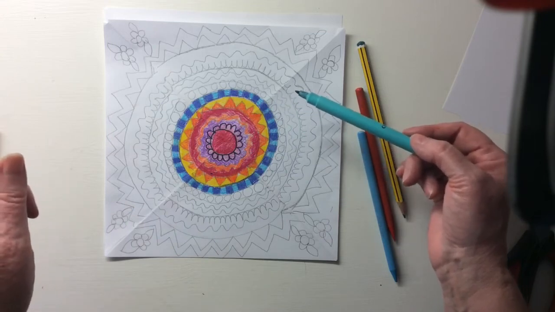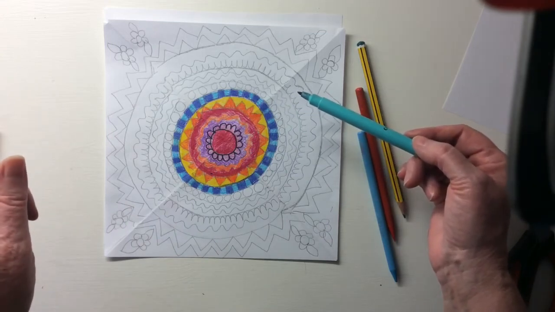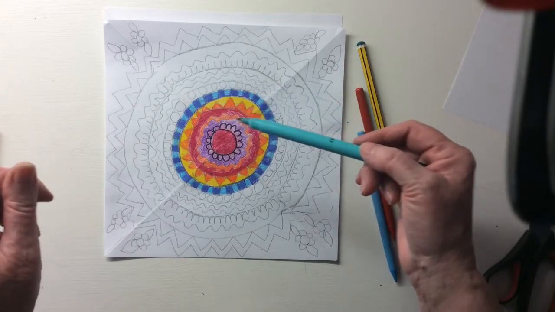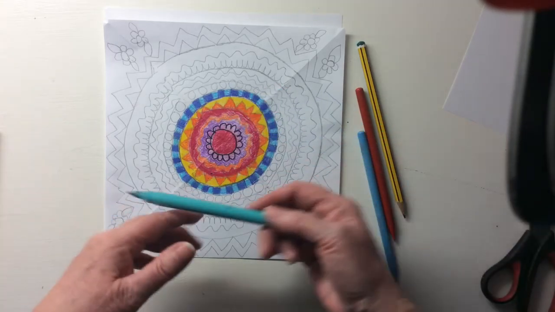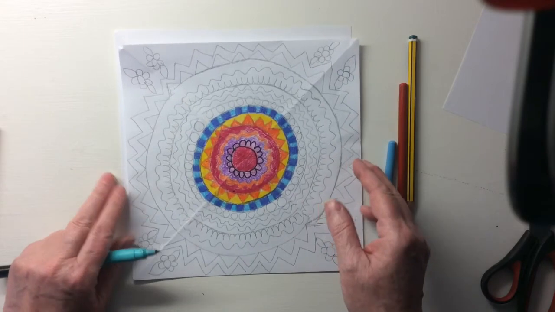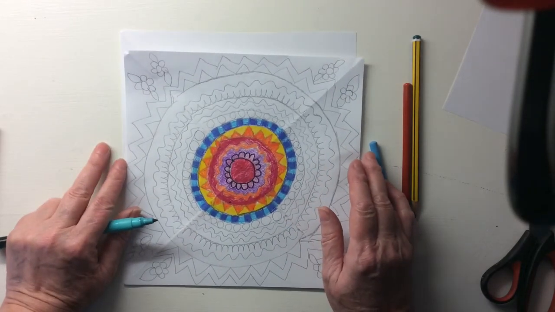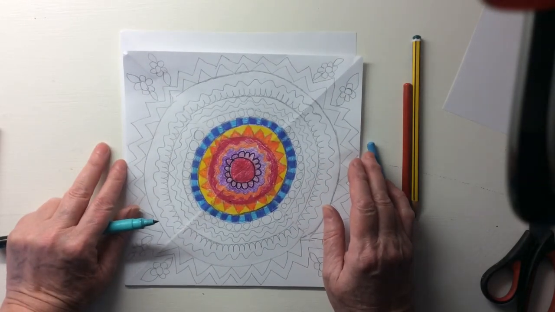And once you've got the idea, you can try it with all sorts of different things to create multiple images of the same thing by tracing over. So I really hope you enjoy creating your radial symmetry, Islamic inspired design.